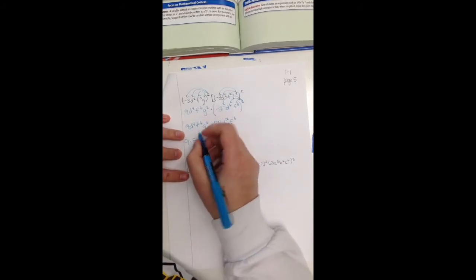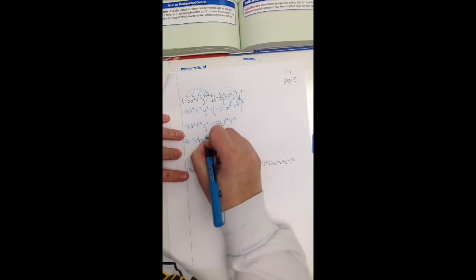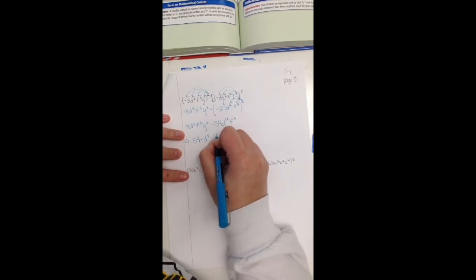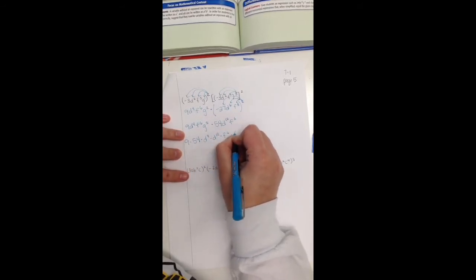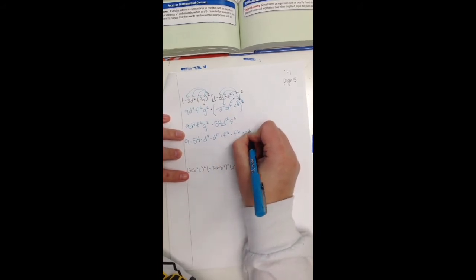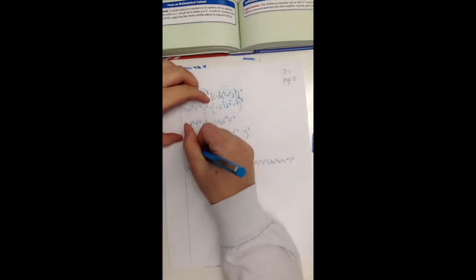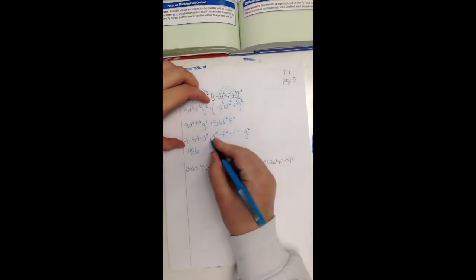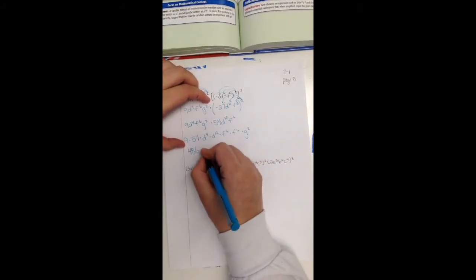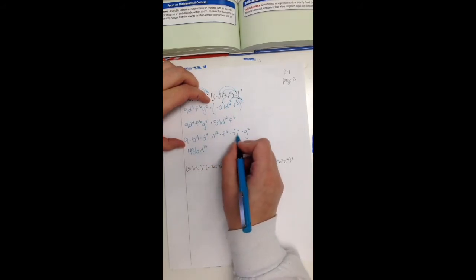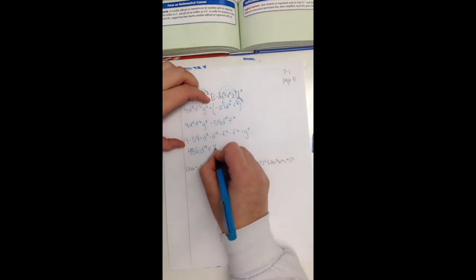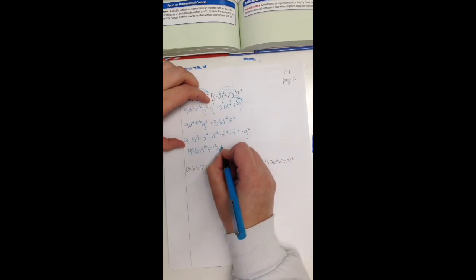9 times 54 times d to the 4th times d to the 12th times f to the 6th times f to the 6th times g squared. 9 times 54 gives me 486. D to the 4th times d to the 12th is d to the 16th. F to the 6th times f to the 6th gives me f to the 12th, and then g squared.